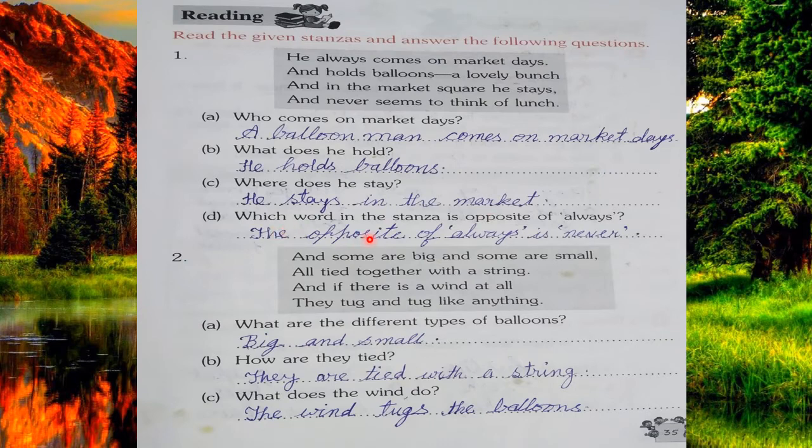Next, which word in the stanza is opposite of always? So, the opposite of always is never. What is the opposite of always? It is never. So, clear? Now, the next stanza is: And some are big and some are small, all tied together with a string. And if there is a wind at all, they tug and tug like anything.